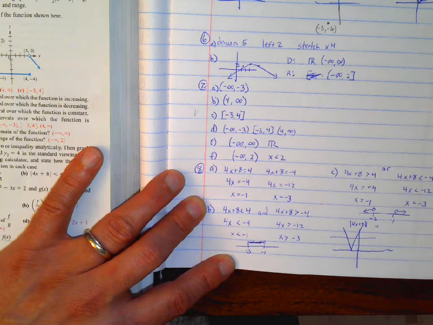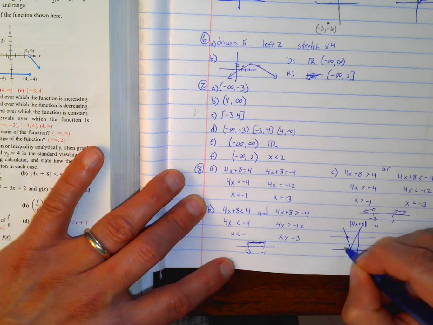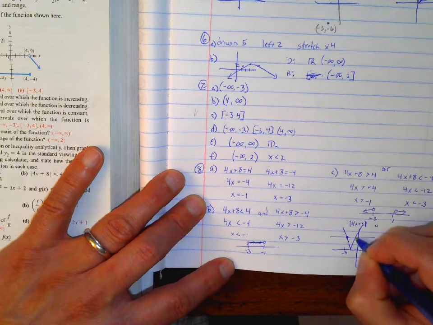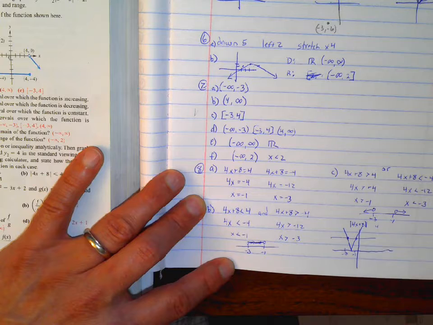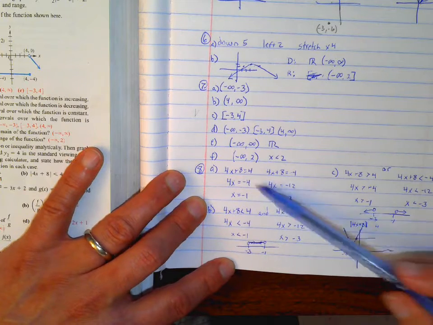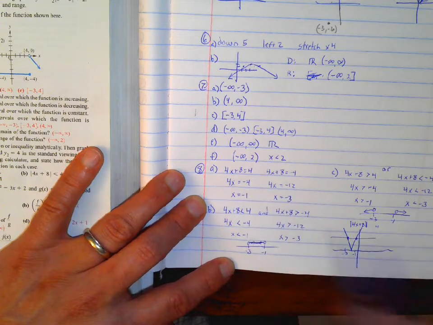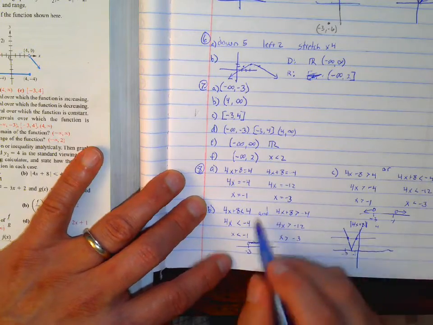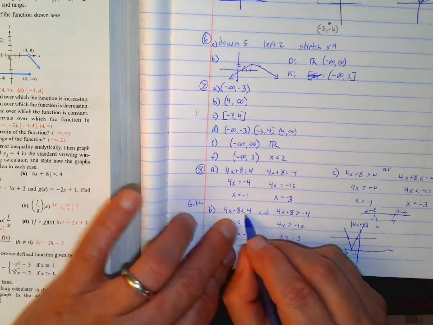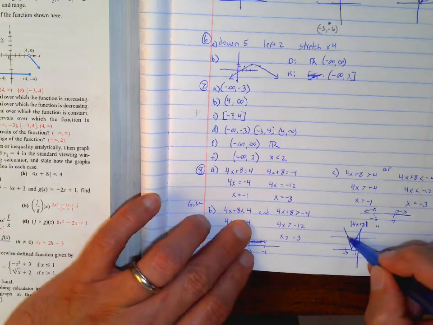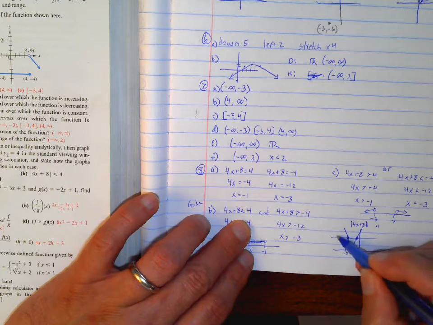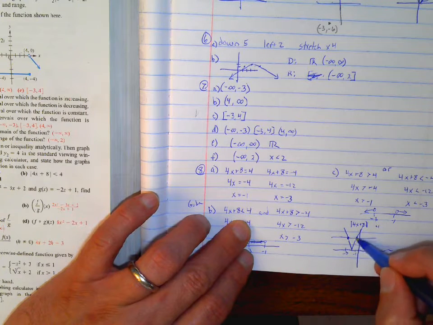Okay, so they are equal at -3 and at -1. We're thinking about last chapter stuff here, right? Where they intersect each other is where they're equal to each other. This one was the absolute value is less than. So where is the absolute value of this graph less than this graph? Right in this area, right?